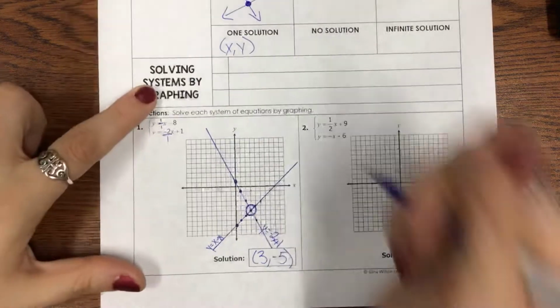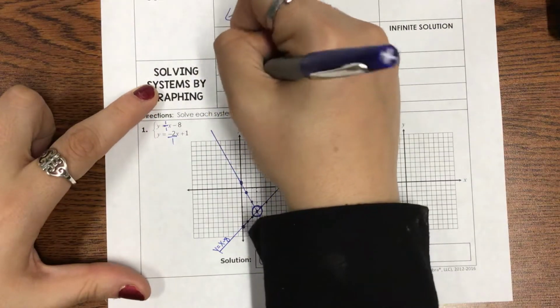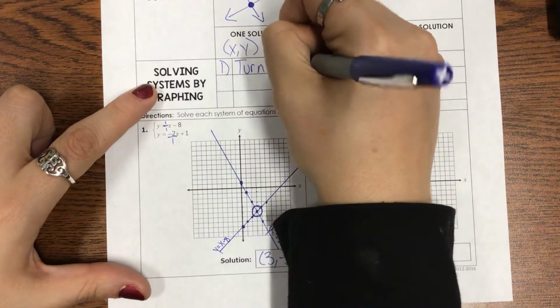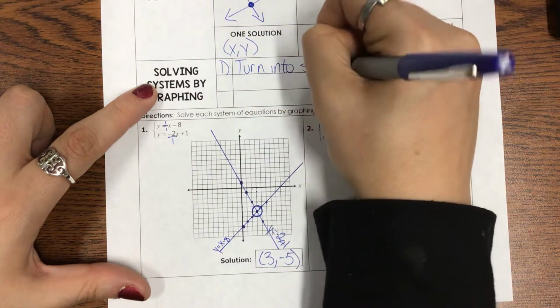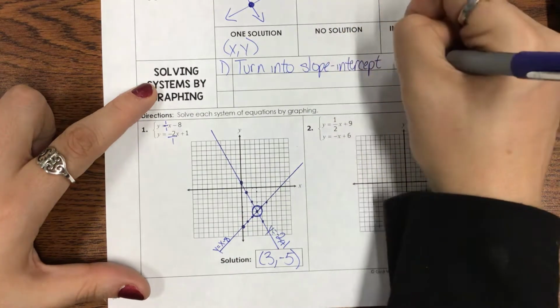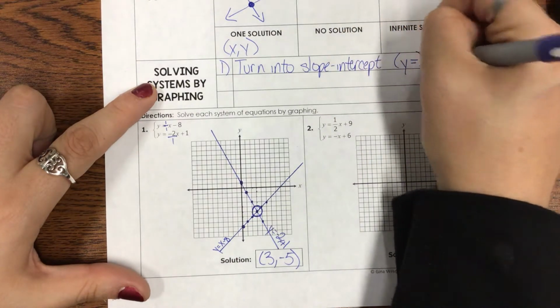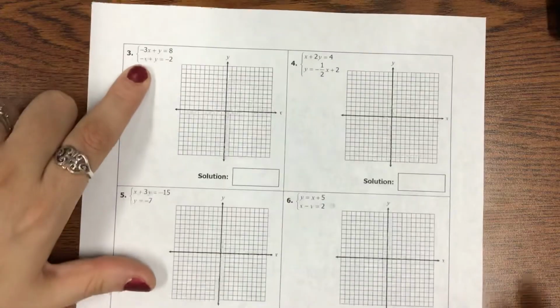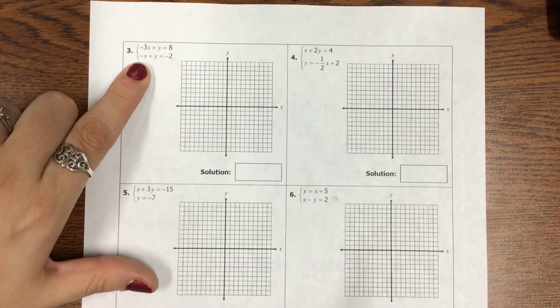So when we're solving them, my first step is to turn into slope-intercept form, which those both were slope-intercept form, which is just a fancy way of saying turn them into y equals. Number 2 starts out as y equals. On the back, I need to start turning them into y equals.